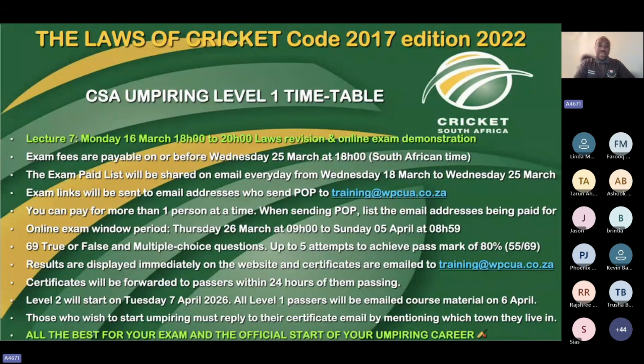The exam window period will open on Thursday, the 26th of March at 9 a.m. South African time, when you all should be getting your exam link emails. It will run for 10 days, and it will close on Sunday, the 5th of April at 8:59 a.m. In that 10 days, remember, it's an open book exam.